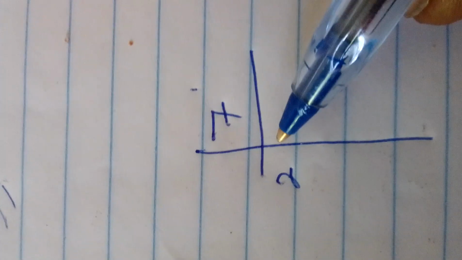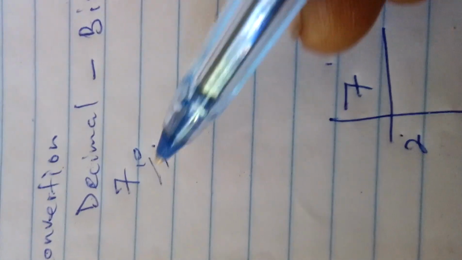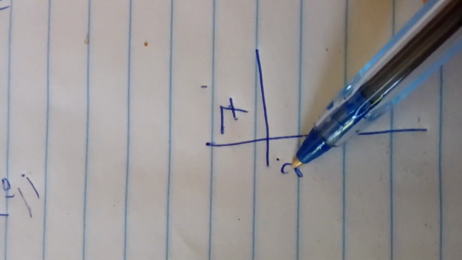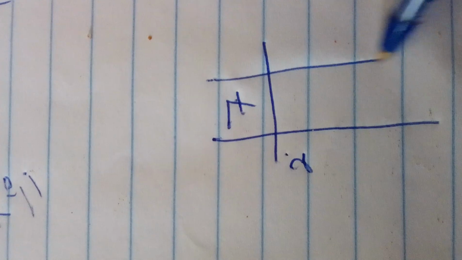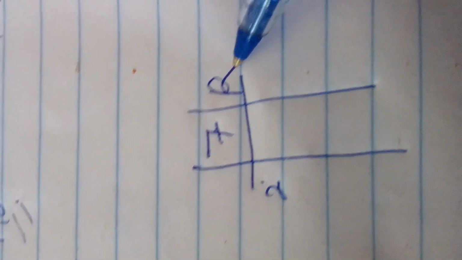So this 2, where is it coming from? The 2 is the value of the base of a binary number system. So we are converting decimal to binary, and binary is base 2. So you take 7, then you divide it by the base value of binary, that is 2. As you divide, you will be recording the remainder.